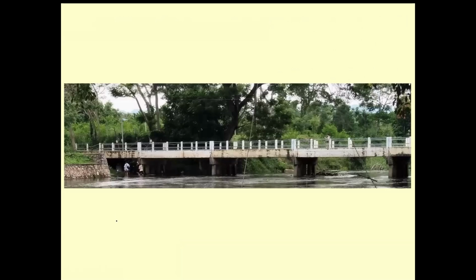You can see the gap between this and this, and this gap indicates that each segment of the beam is going to be statically determinate. In the construction, this is the cross beam.